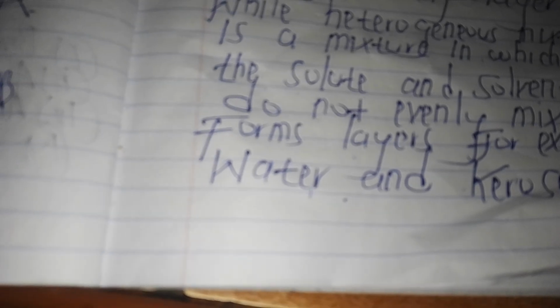While a heterogeneous mixture is a mixture in which we have the solute and also we have the what? The solvent. Are we together? Yes. What happens? They do not evenly mix, and in that case they form layers. Are we together? Yes.